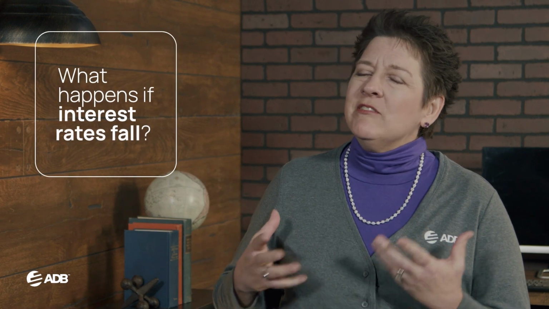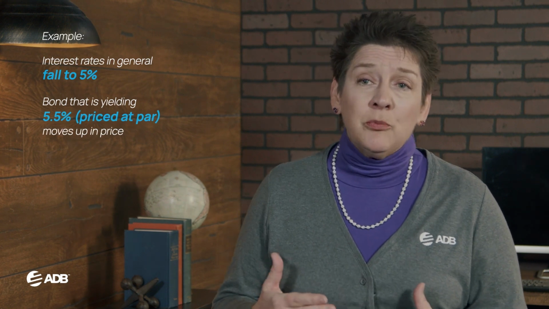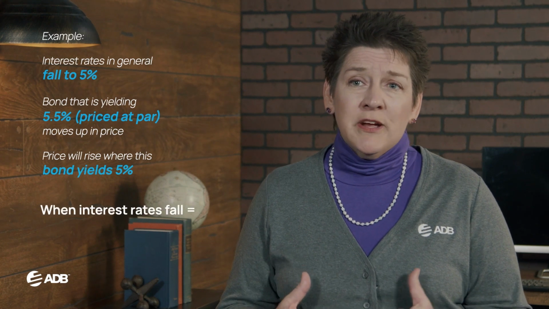On the other hand, what happens if interest rates fall? Assume that interest rates in general fall to 5%. A bond that is yielding 5.5% when priced at par will move up in price to make the yield comparable to current market rates. To be competitive with the market, the price of the bond will rise to a level where this bond yields 5%. Therefore, when interest rates fall, the prices of bonds trading in the secondary market must rise.